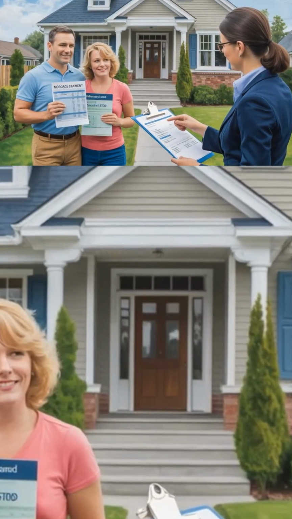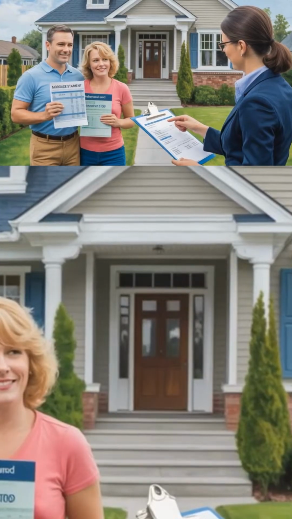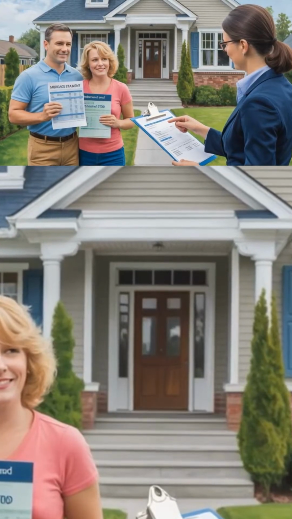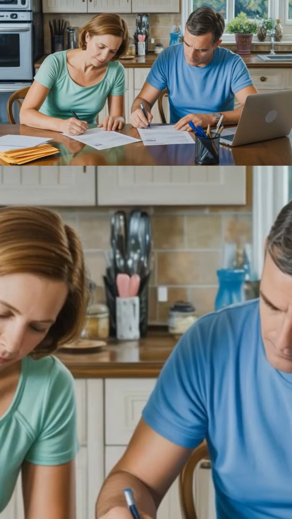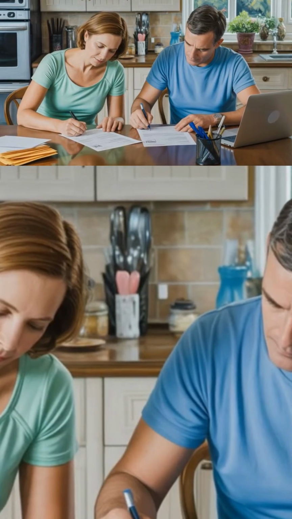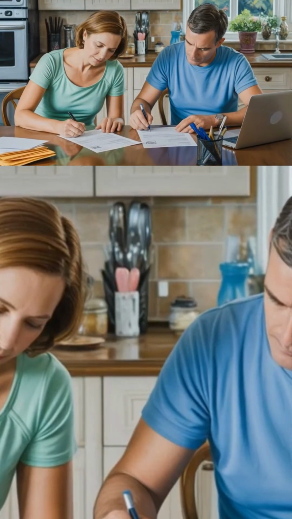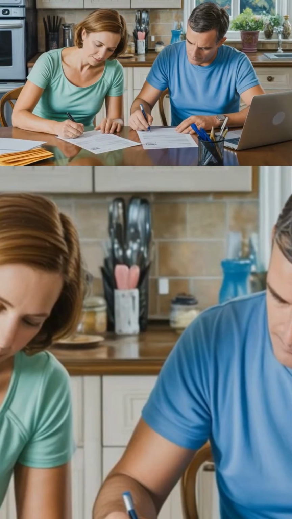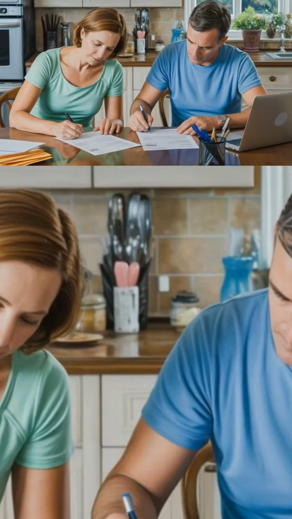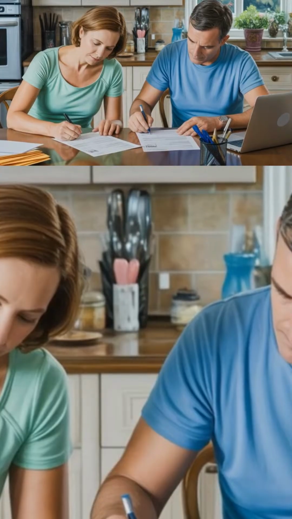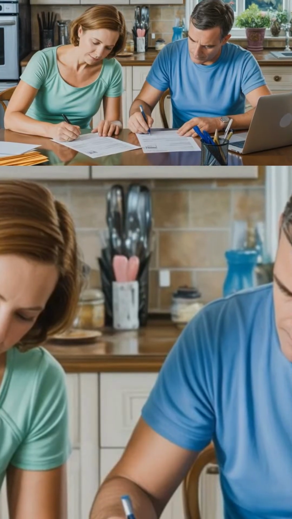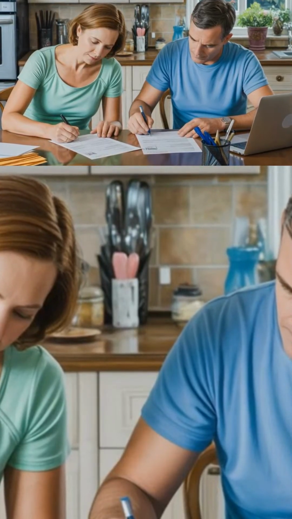But here's where it gets interesting. Trusts aren't just for wealthy people anymore. You might think you need millions to justify setting up a trust, but that's not true. If you own a home, have retirement accounts, or simply want to avoid the hassle and expense of probate, a trust could save your family significant time and money.